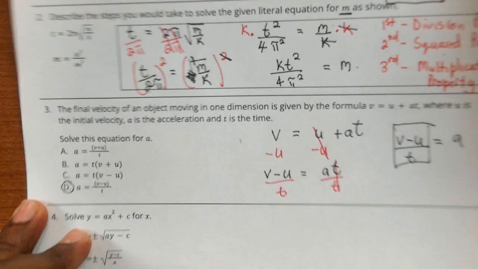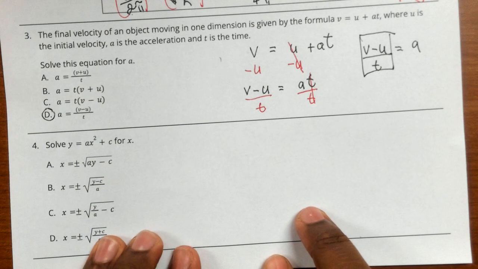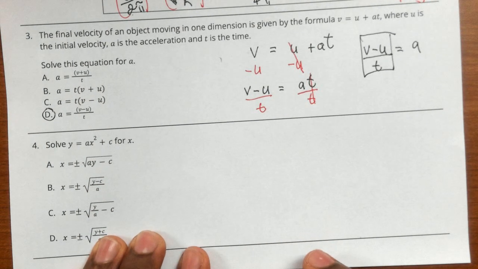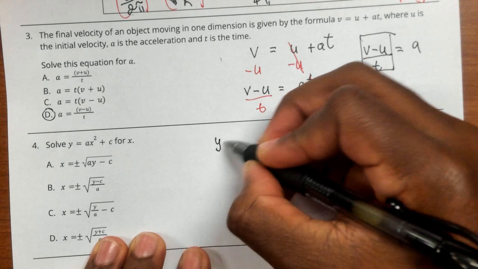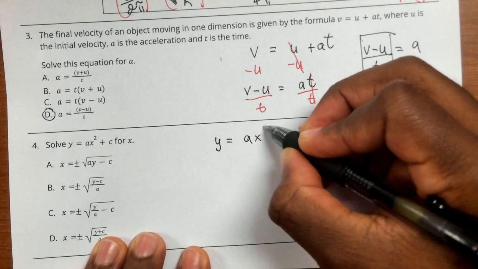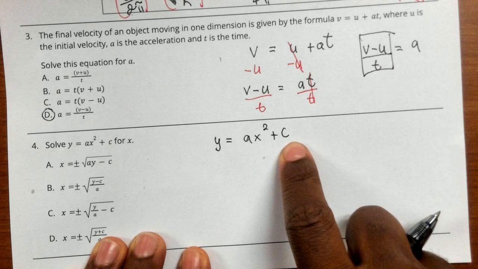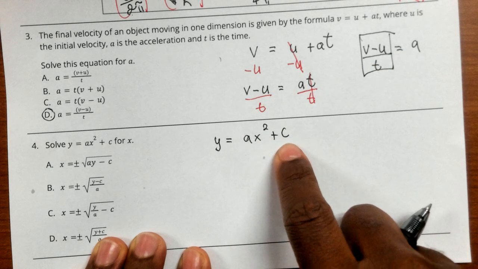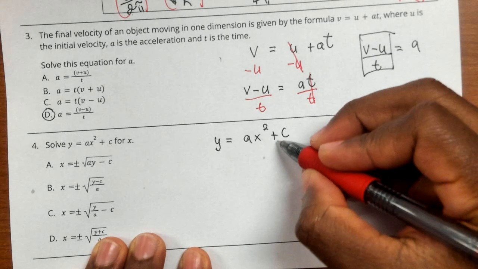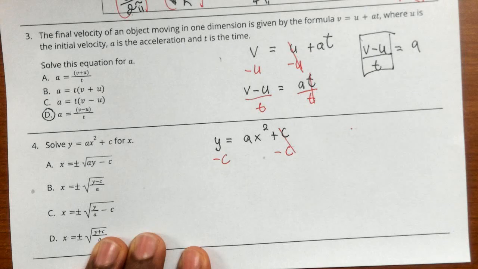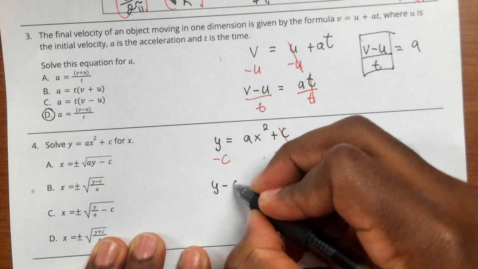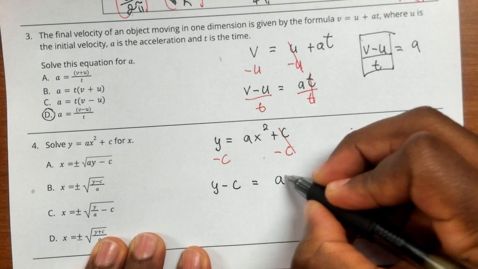Okay, so what about the next one? So the next one says solve y equal ax squared plus c for x. Okay, so again, guys, you're trying to get x all by itself. So the aim is that we need to first get rid of the single person. All right, I can't break up the couple until I get rid of the single person. So to get rid of an adding c, you would subtract c on both sides of the equations. So we'd have y minus c is equal to ax squared.